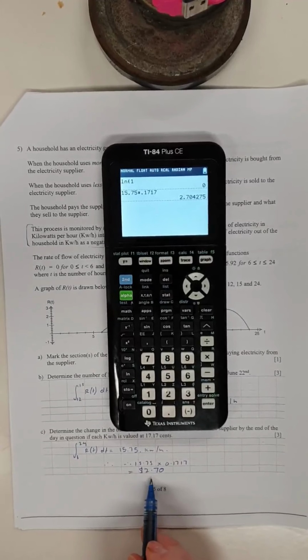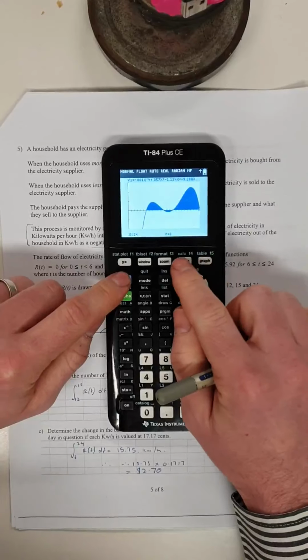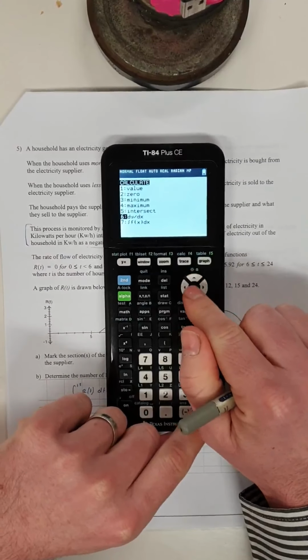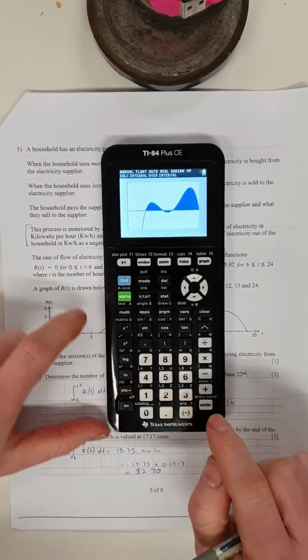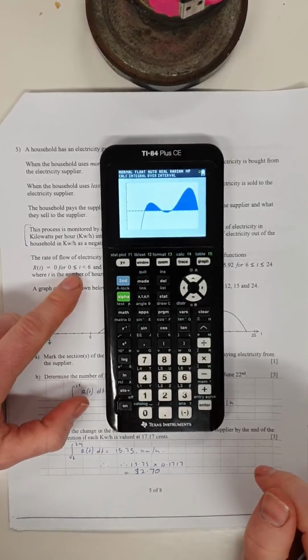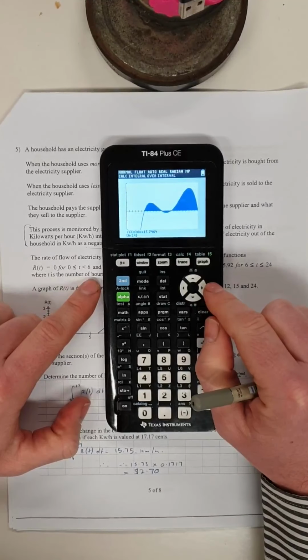So just remember we're in money here. So even if I went back and got the exact value, which probably was worthwhile doing, between 6 and 24, we would round to cents anyway, wouldn't we? So 2 decimal places makes sense, anything else doesn't.